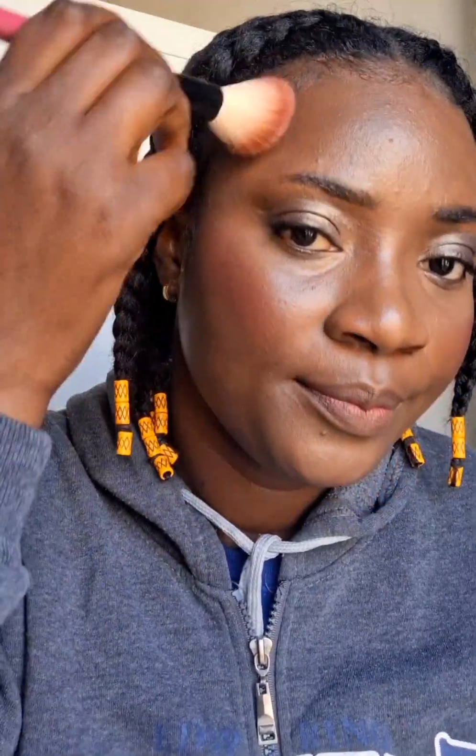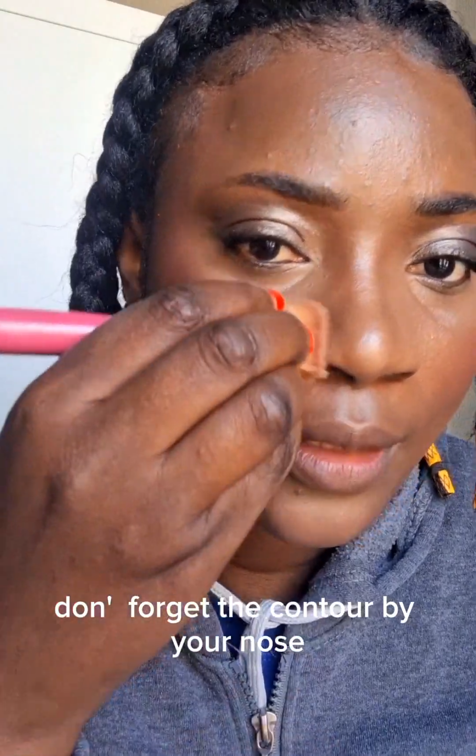So then I blend in my concealer. And so now, don't forget the contour by your nose.